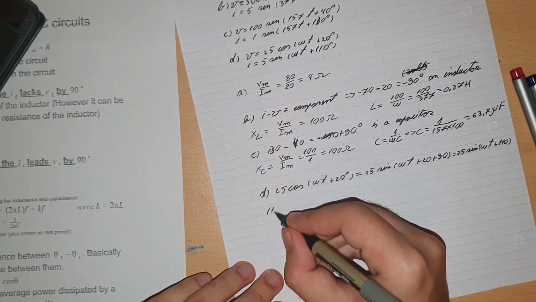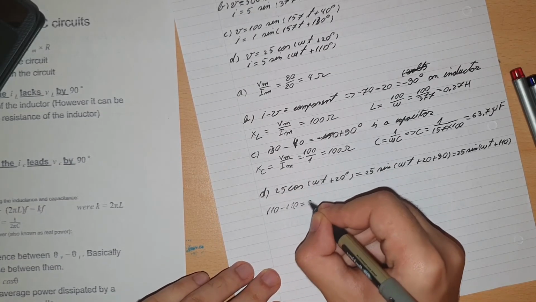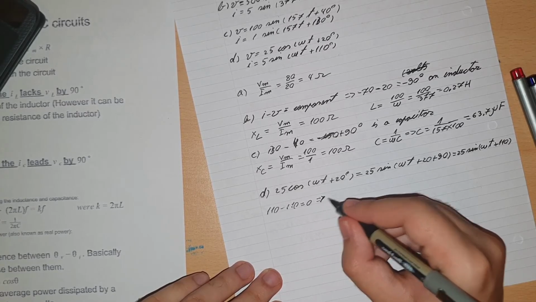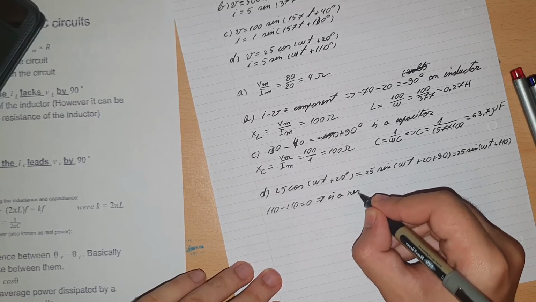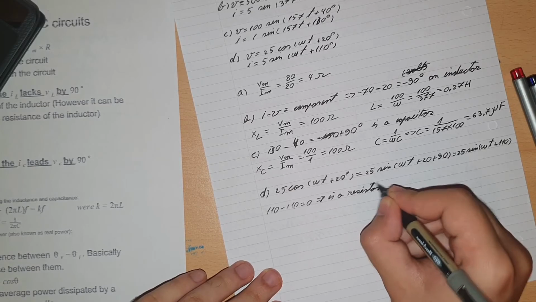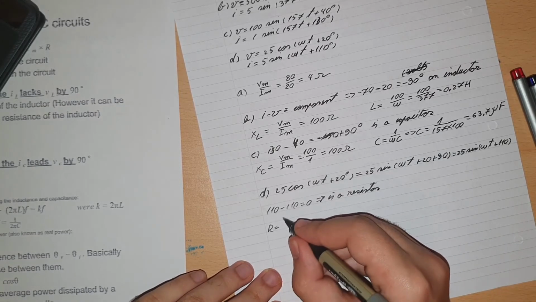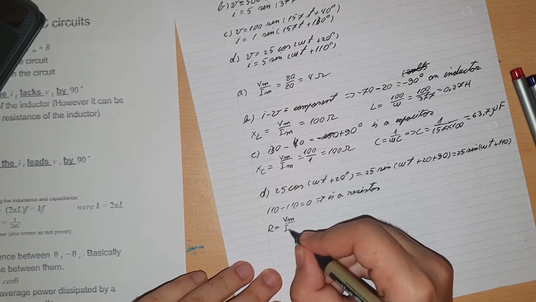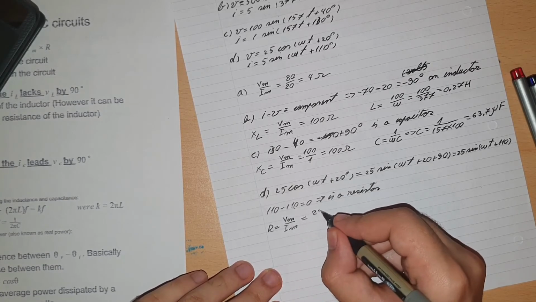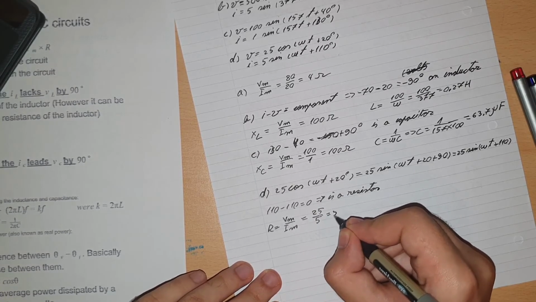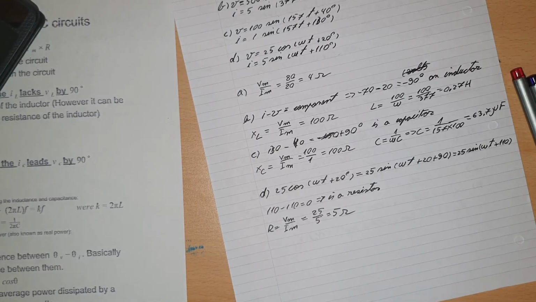So 110 minus 110 is equal to 0, therefore it's a resistor. And the resistance will simply be R equals Vm divided by Im, and that will be 25 divided by 5, which equals 5 ohms. And there we go. These are the full solutions.